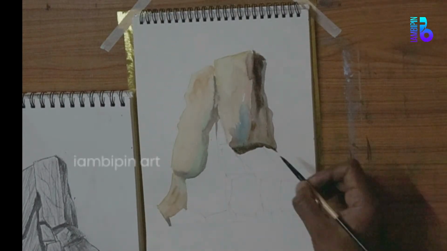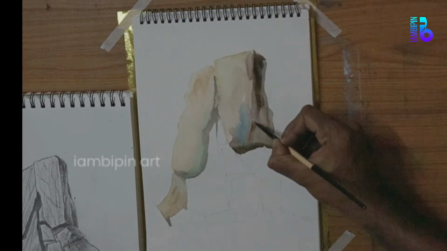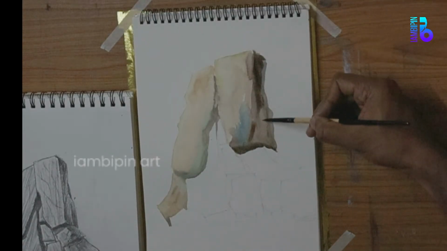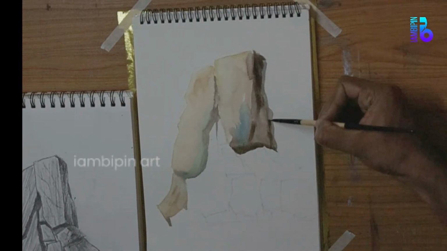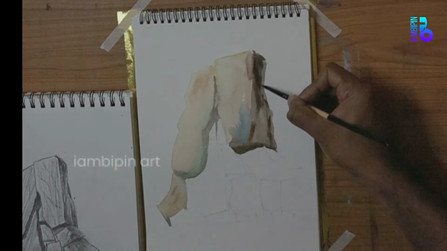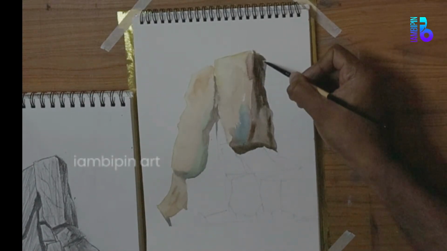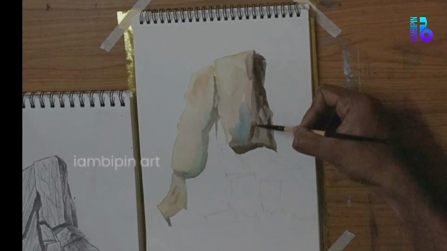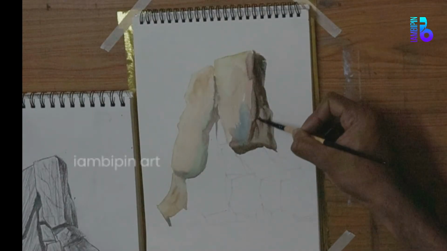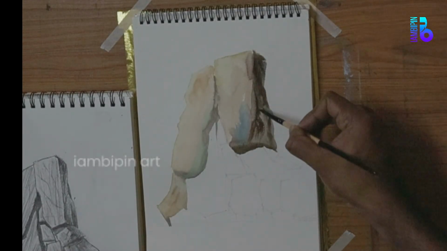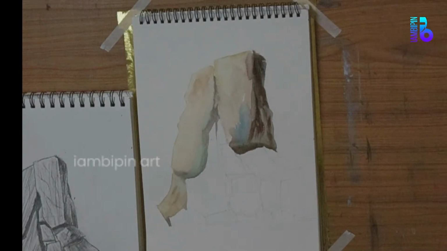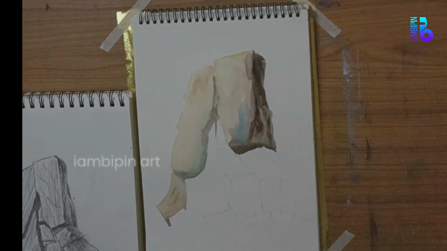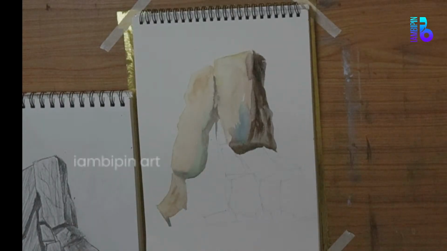Once the basic thing is ready, I will start adding the details. Till that time, let me try adding first.